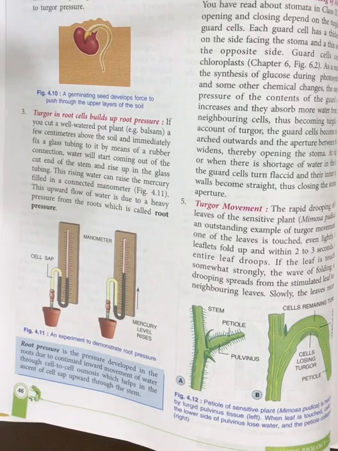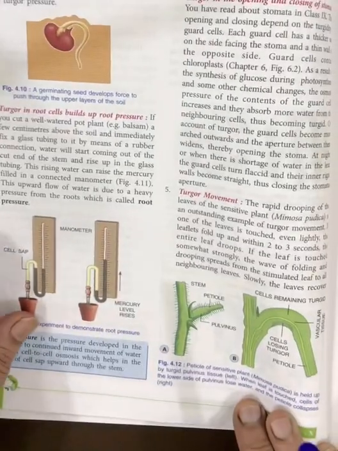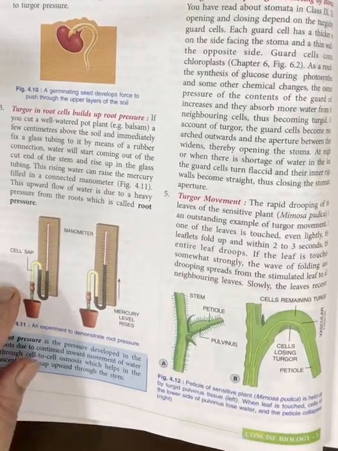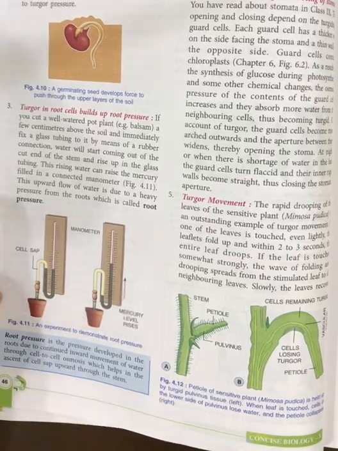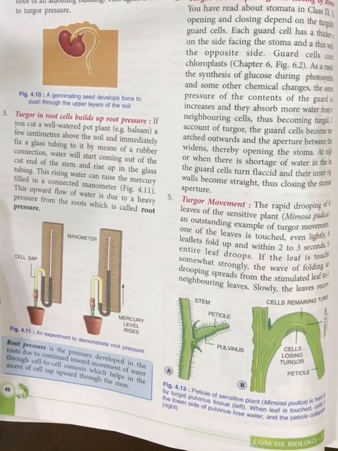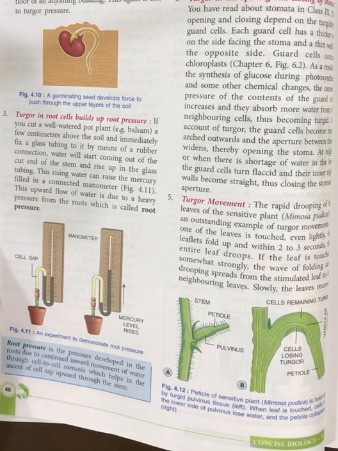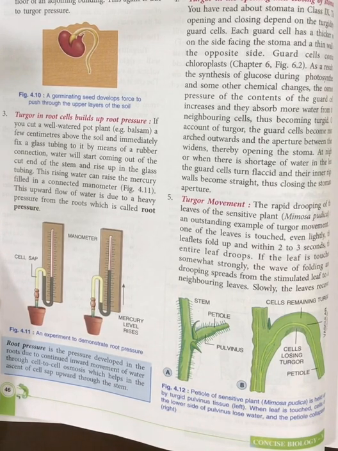Then turgor movement: the rapid drooping of the leaves of the sensitive plant. You all must have heard of the plant touch-me-not, and its scientific name is Mimosa pudica. When you just touch its leaflets, it droops within 2 or 3 seconds. The entire leaf droops.